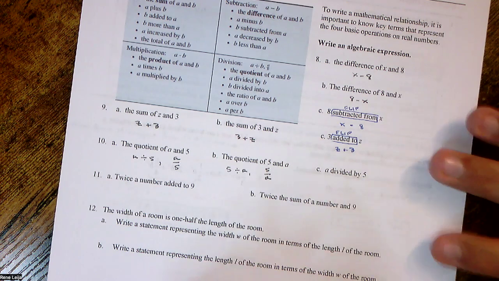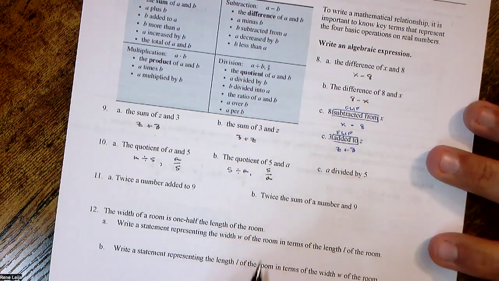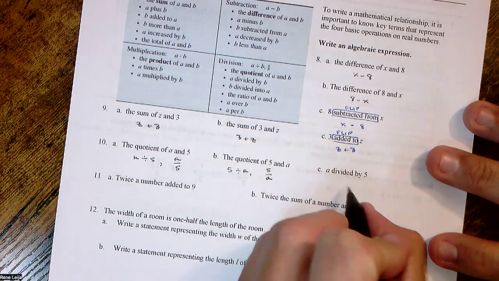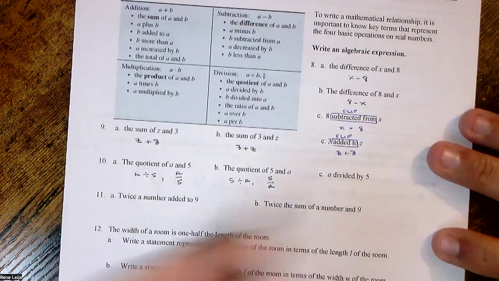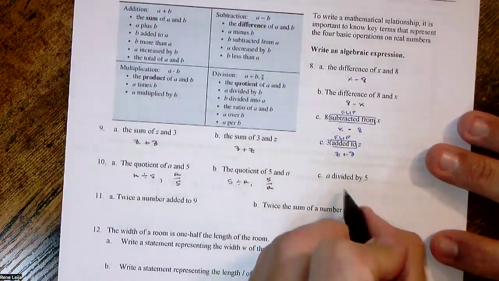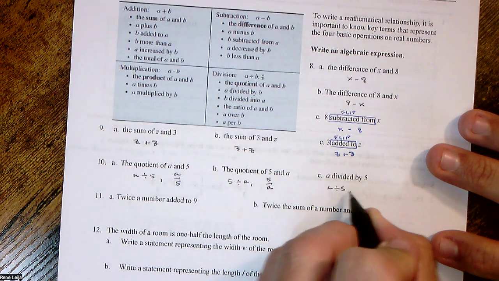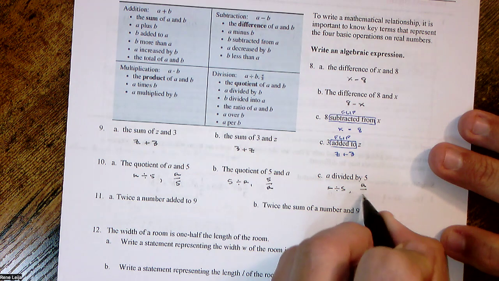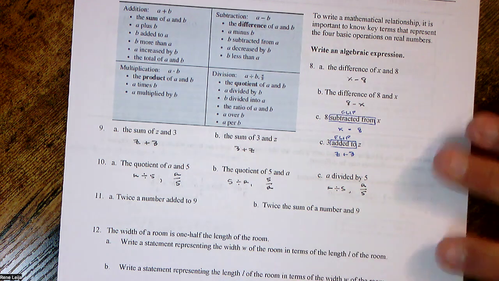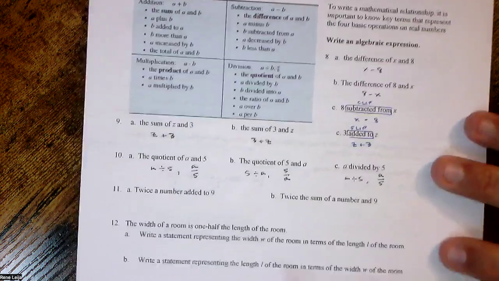Okay, and this one is very specific. This says a is being divided by 5. Okay, which is similar to 10. So a is being divided by 5, or a divided by 5.